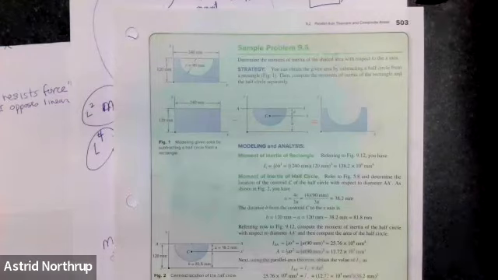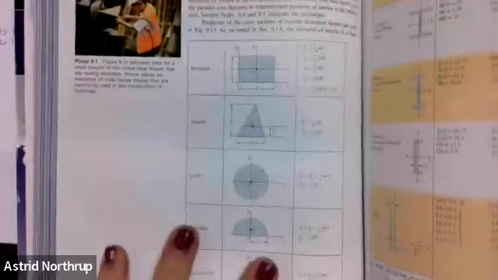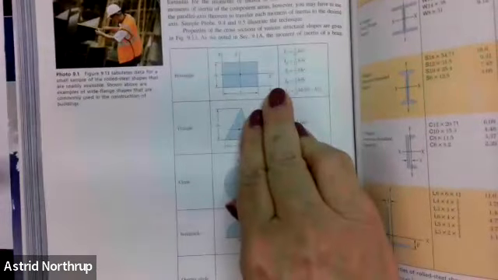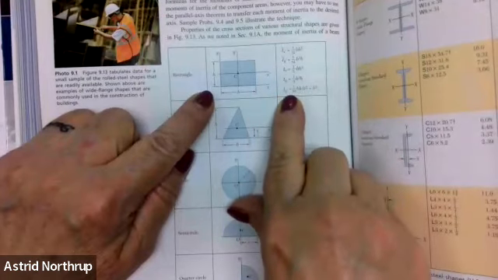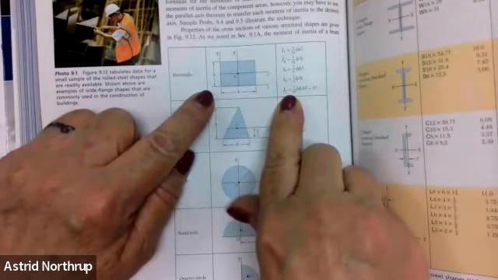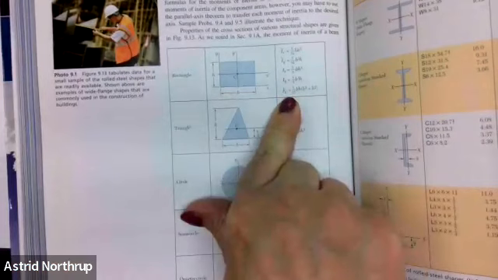But here we go. So here's the chart in the textbook. What I want to point out to you is when you look at the moments of inertia, we have I sub x and I sub y moments of inertia. We also have something called J sub c, which is called the polar moment of inertia.